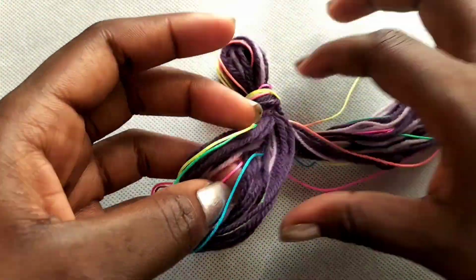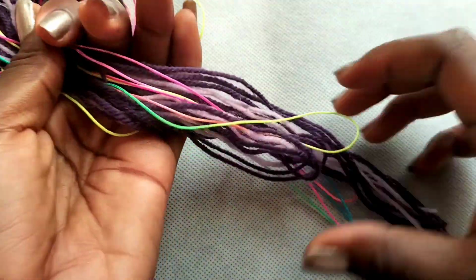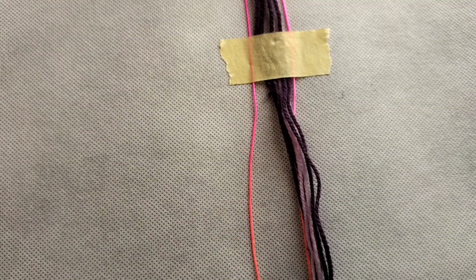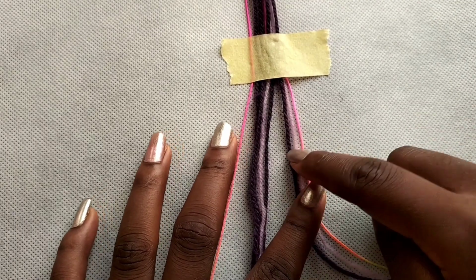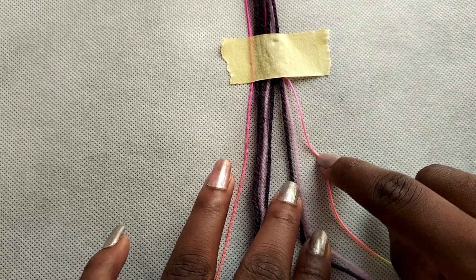Now moving on to the three color loop, which is going to be fun. So I got this multicolor string from AliExpress. I've used it in one bracelet so far and I love it. The only thing is that it's really hard.